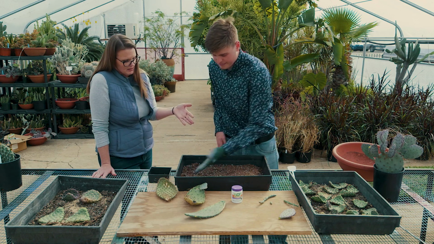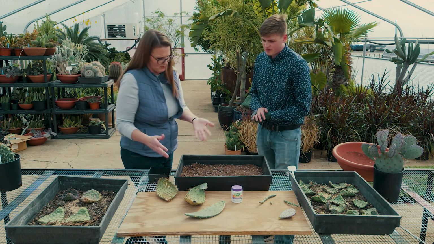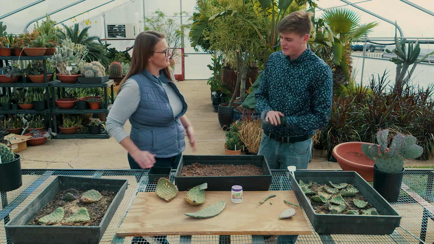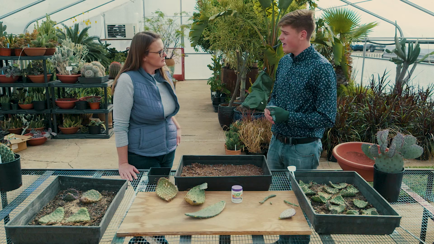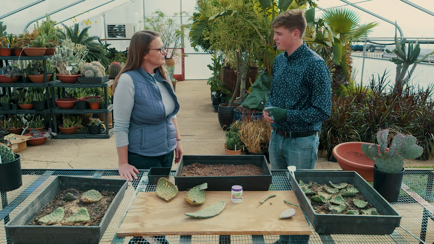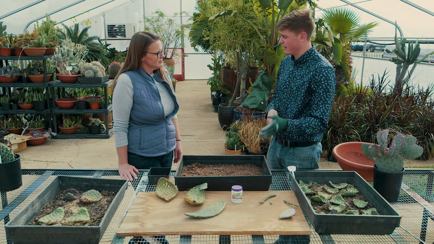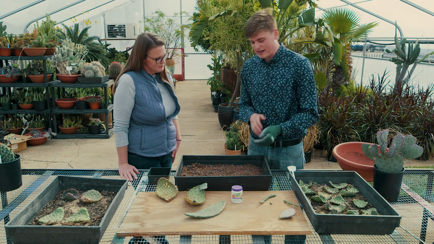So I noticed you have some rooting hormone. Is that necessary, and where do you put the rooting hormone? On the callus end? That's a good question. With the rooting hormone, it's not 100% necessary, but it does help with preventing fungal infections near the calloused areas and regions of there. And that's where we'll be putting it on. We're going to put it right here where the callus is.